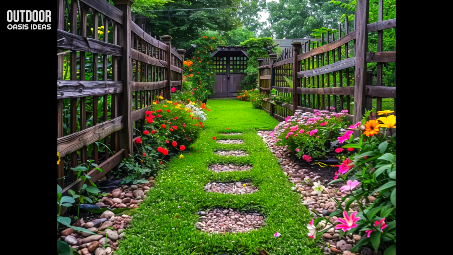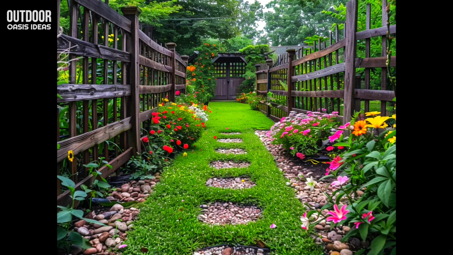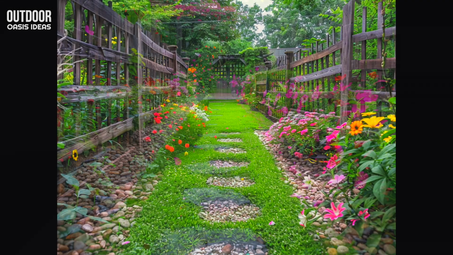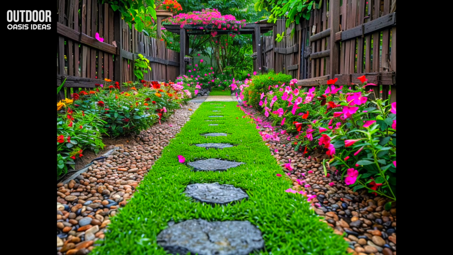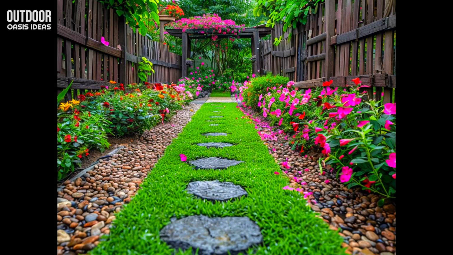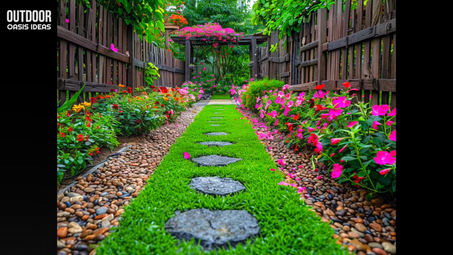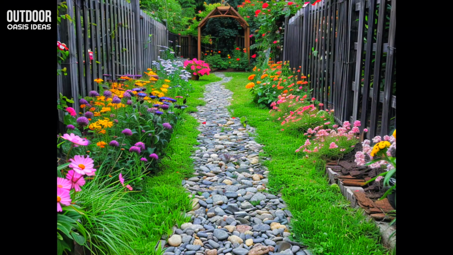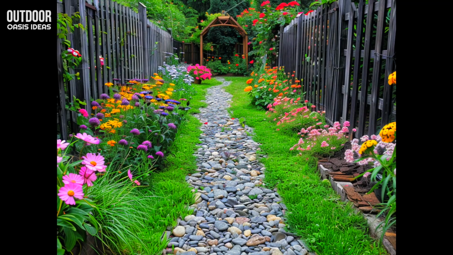Touch. Adding tactile elements to your garden invites physical interaction and enhances the sensory experience. Choose plants with interesting textures, such as the soft leaves of lamb's ear or the rough bark of a tree. Incorporate natural materials like smooth river stones, weathered wood, or soft moss into your design. Taste. An edible garden is a feast for both the eyes and the palate.